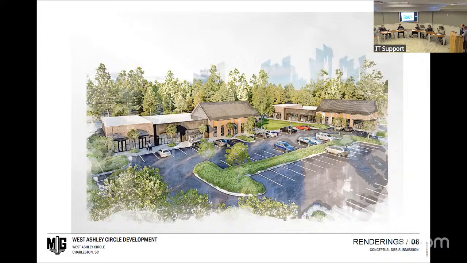Staff comment number one, consider revising one of the building designs to be slightly different in design from the other, so they're not twins. Number two, the existing tree near the Walmart entrance is not a valuable tree. Consider shifting the western building to be parallel to West Ashley Circle. Number three, there doesn't appear to be any entrances into the building from West Ashley Circle. Staff recommends activating the West Ashley Circle side of the buildings, adding entrances and not treating it as if it were the back of the building.